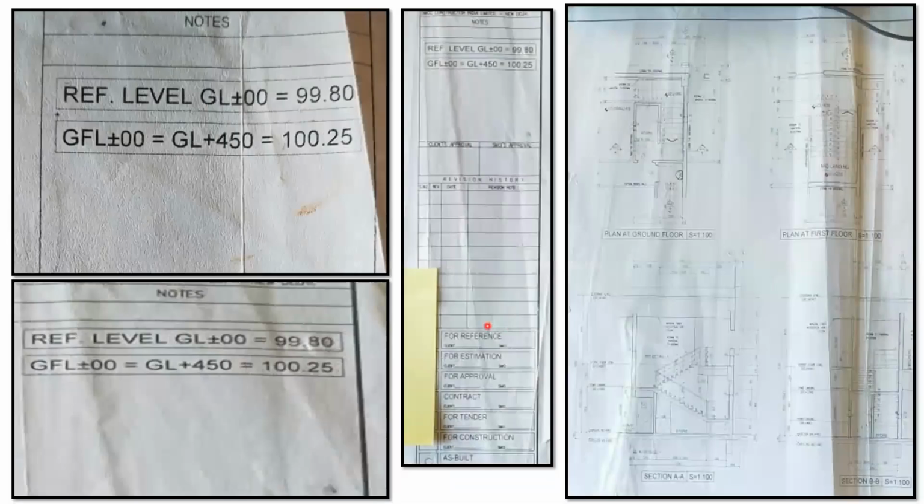Hello learners, in this lecture we will see how the reference level is given in practical site drawings and how we need to understand that. If you refer to any construction project or construction site drawing, these are the kind of levels that will be given.